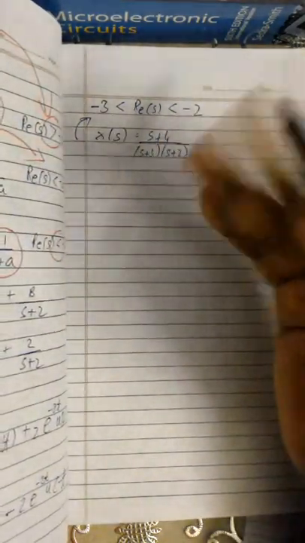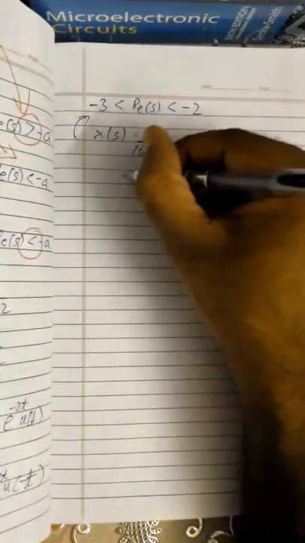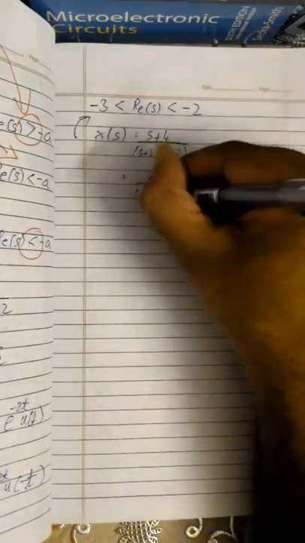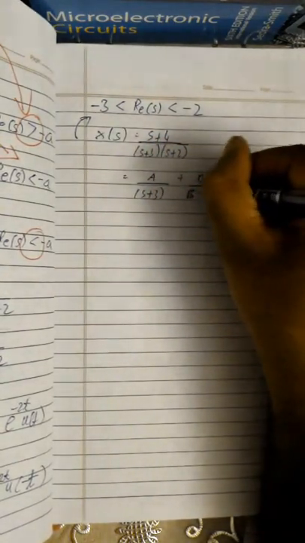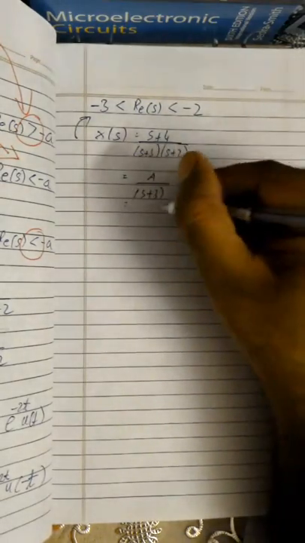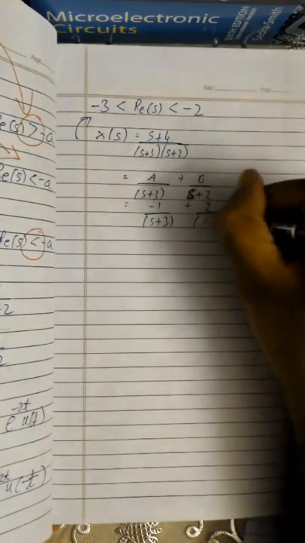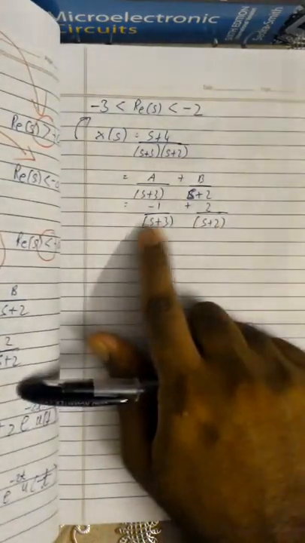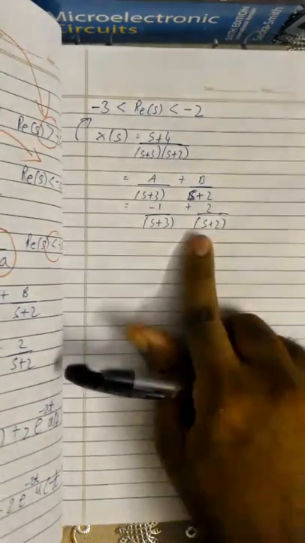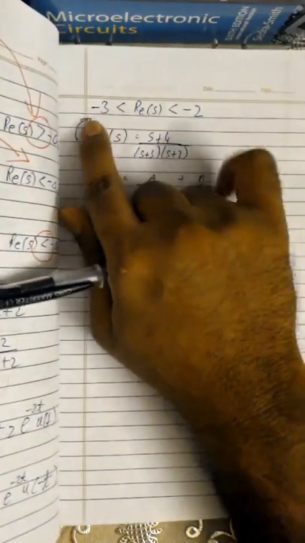Then how are you going to find it? Here also I'm going to separate my terms as usual, no difference. Then I know that the value of A is minus 1, so I found that. Now here you can see there are two factors. Here the pole is s equal to minus 3, here the pole is s equal to minus 2, and the given ROC is between minus 3 and minus 2.